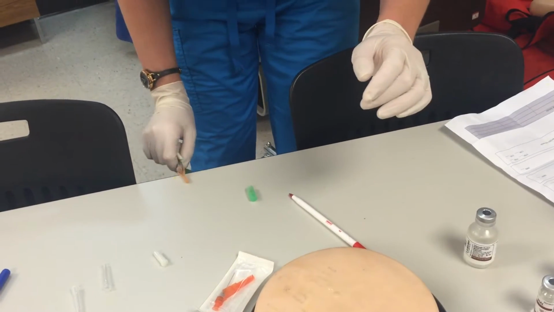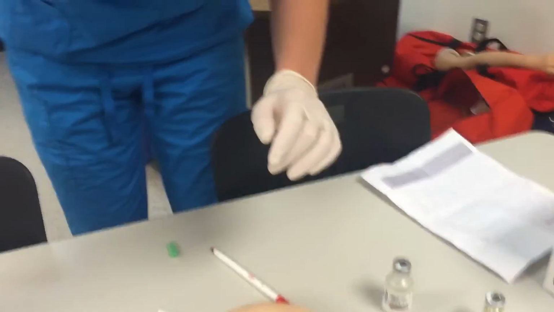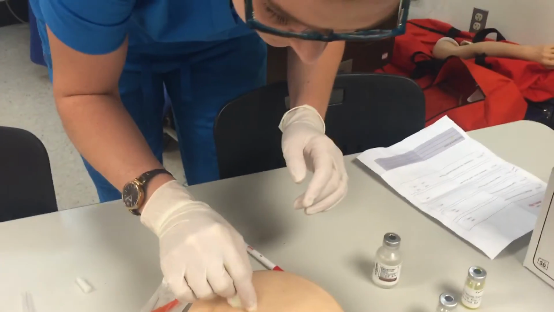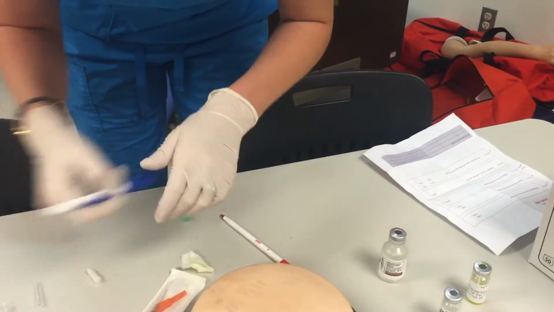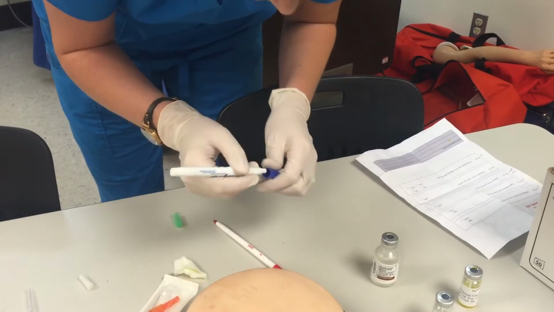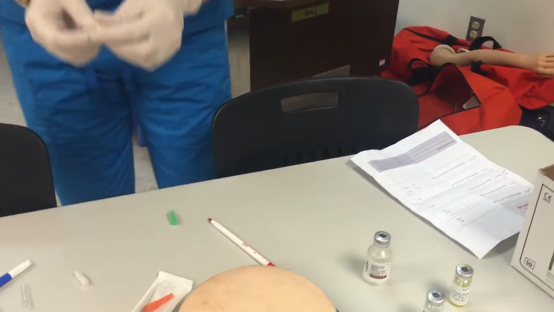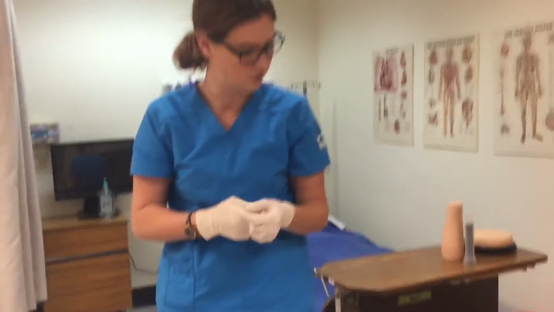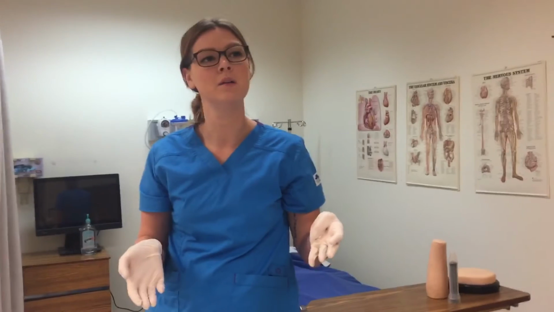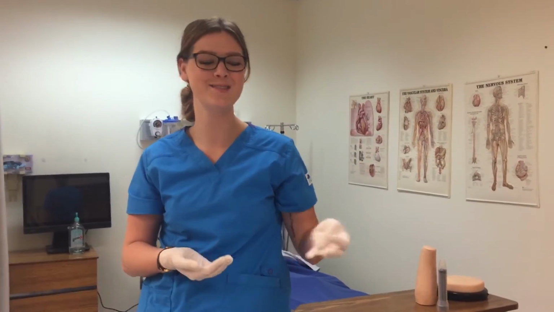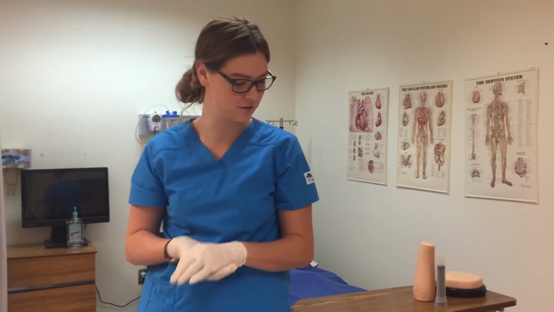Put the safety on, dispose of it, clean it, being really careful because you don't want that bleb to go away. I would mark my bleb with a skin marker, so then whoever notes the bleb when the patient comes back knows the size to look for a reaction. I would again inform my patient that they cannot leave town. They have to come back within 48 to 72 hours to have this TB test read.